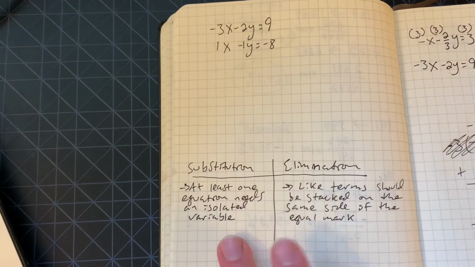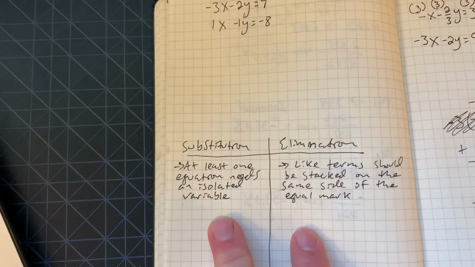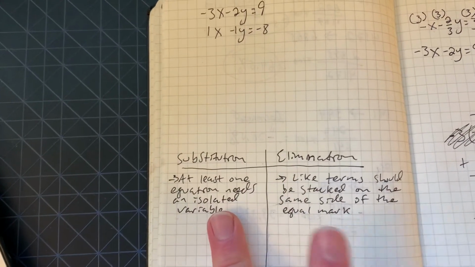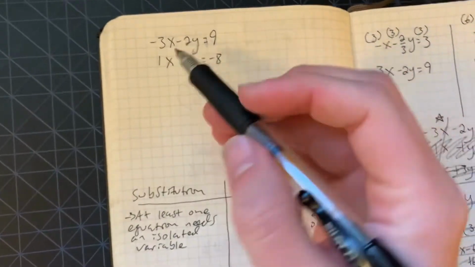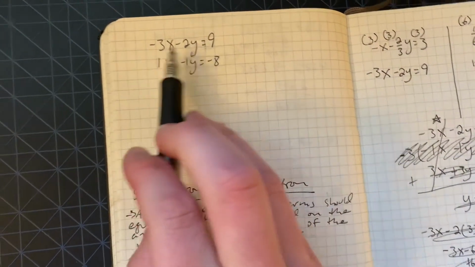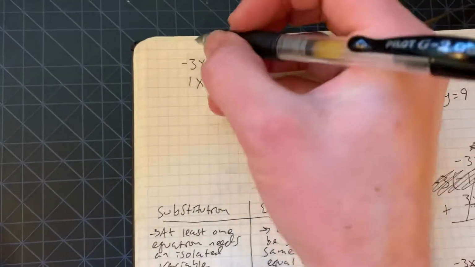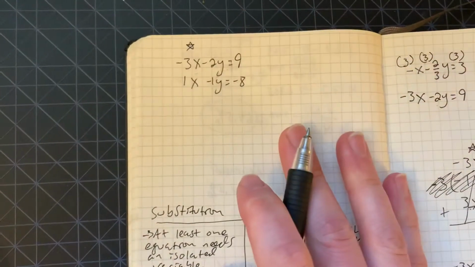These are two nice little reminders if you want to jot these down in your notes for when you can use substitution and when you can use elimination. So in order for this to work, guys, you have to choose, do you want the x's or the y's to get eliminated? It doesn't matter which one you choose. I'm going to choose the x's.